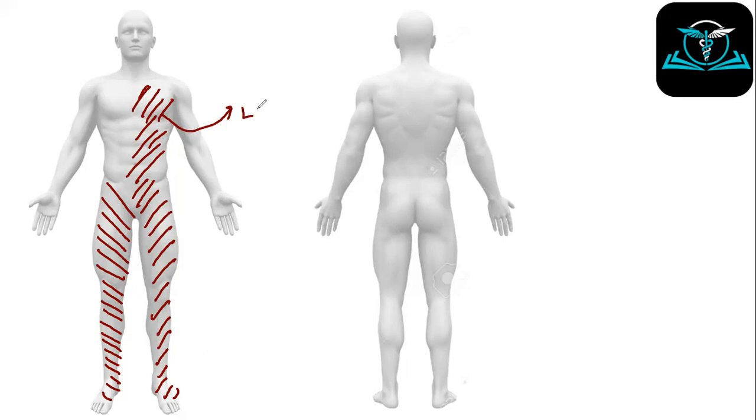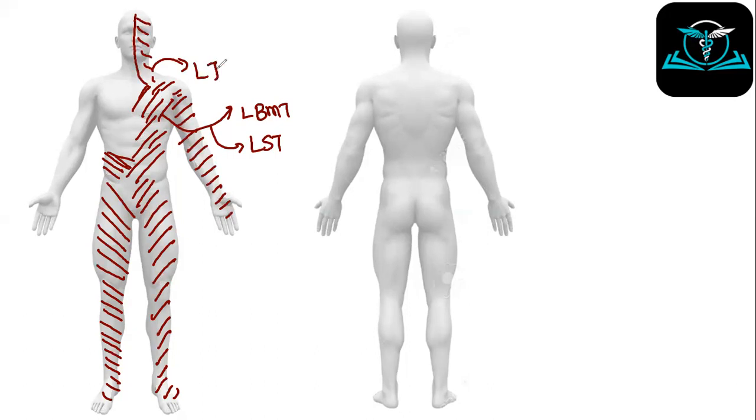the left bronchomediastinal trunk also drains into the thoracic duct, like you saw. Then this part will also be drained by the thoracic duct. Why? Because the left subclavian trunk was also draining into the thoracic duct. So this part of the body is also drained by the left jugular trunk, which eventually drained into the thoracic duct. So it means that the thoracic duct actually drains a chunk of the body.